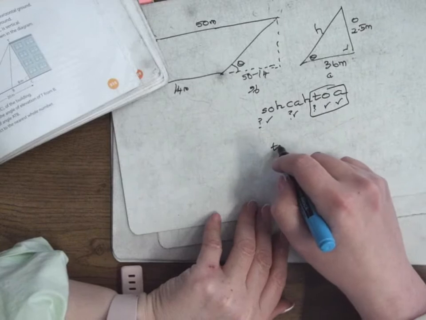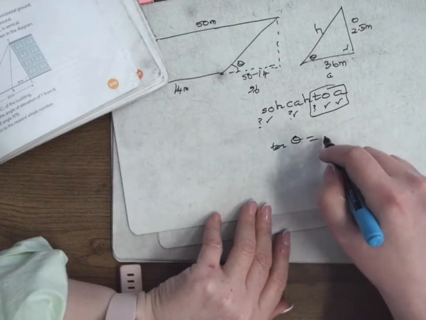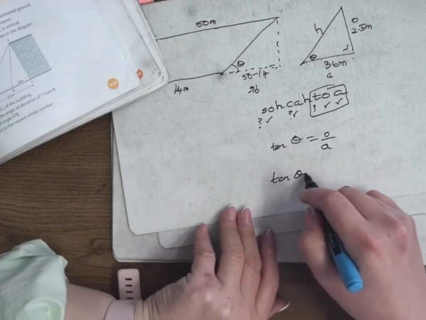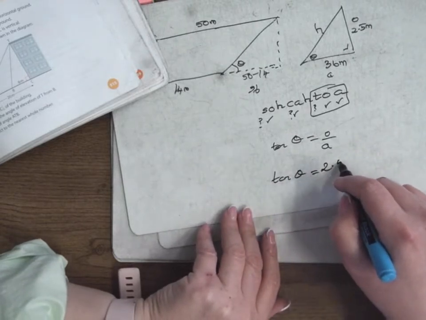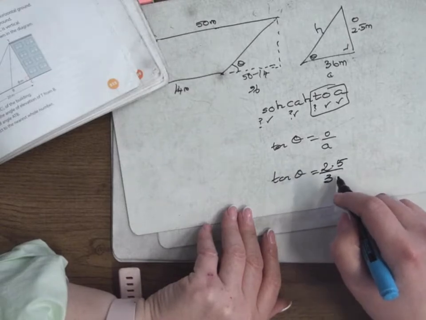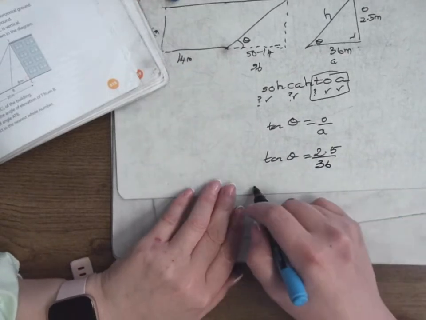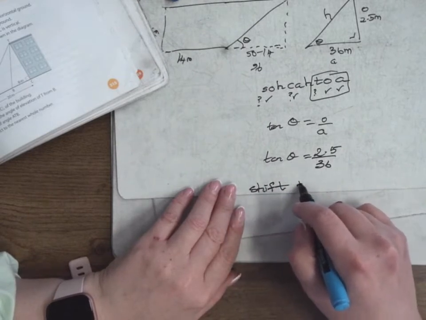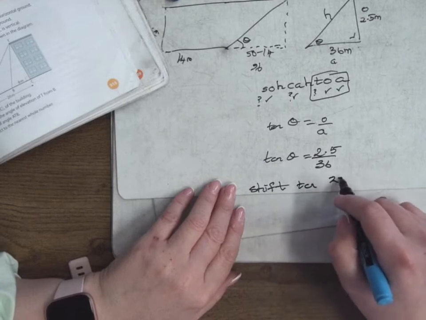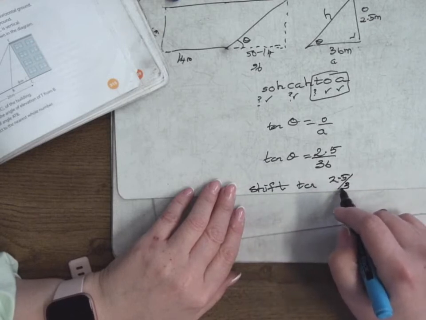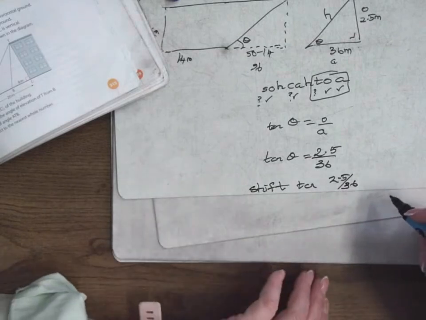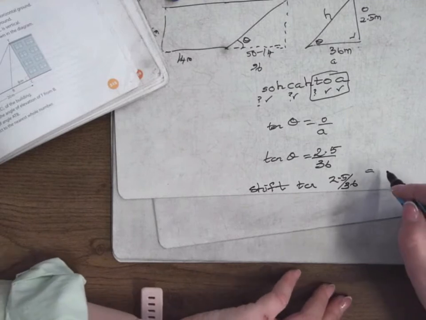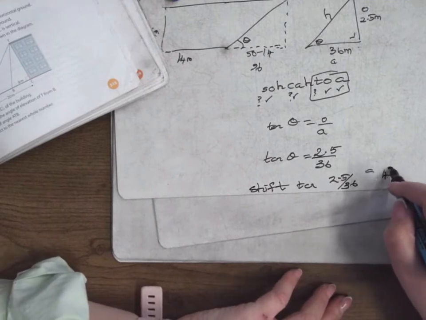Okay, so it's tan of the angle, which is theta, equals O over A. So that means tan of theta equals O measures 2.5, A measures 36. In your calculator, write shift and tan, shift. When you're missing the angle, which I am here, you go shift tan 2.5 over 36. And they said round it up to the nearest whole number, and your answer is, say again? 4? Right, that's a very small angle, but yes, that's what it is.